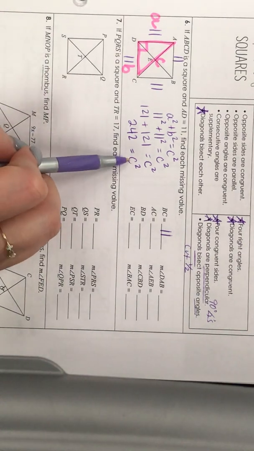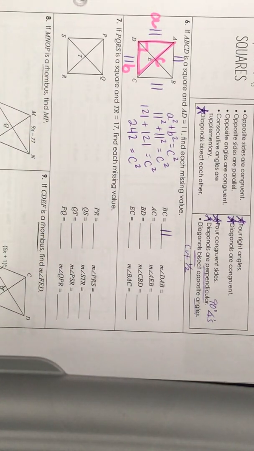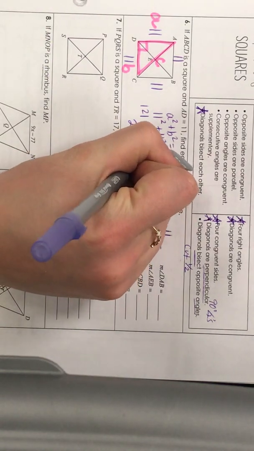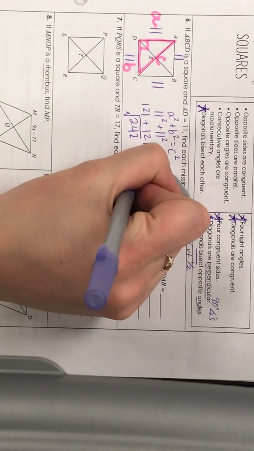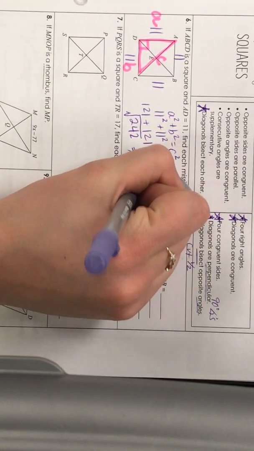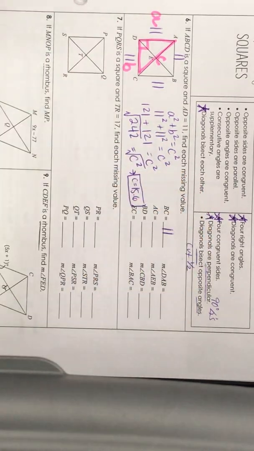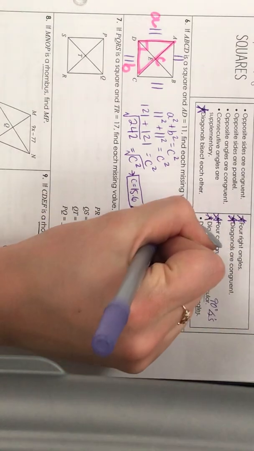But I only want C. I don't want C squared. So what I have to do to cancel out the power of 2 here is I have to take a square root. Now the square root of 242 is going to be a decimal, and that's okay. My C value is 15.6, roughly, if I use a calculator. So that means my diagonal AC is 15.6.